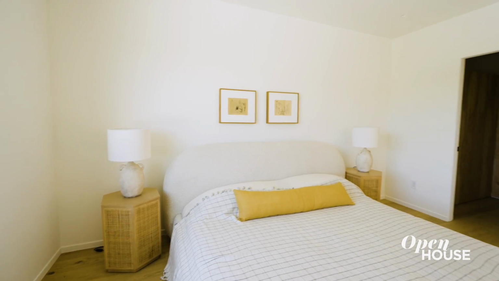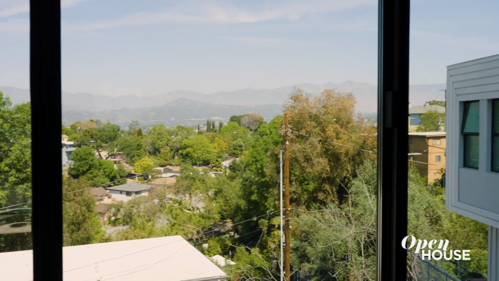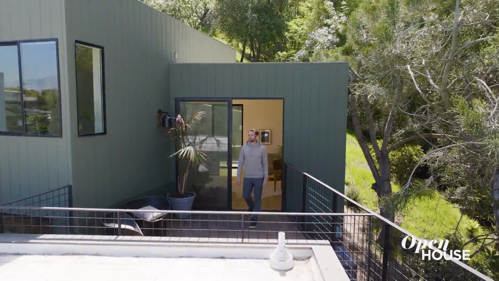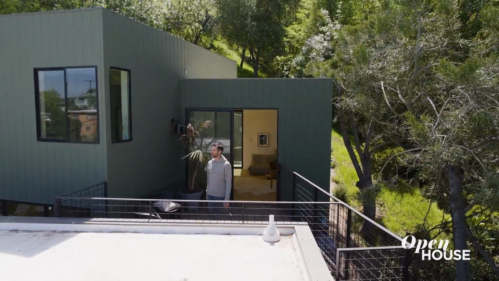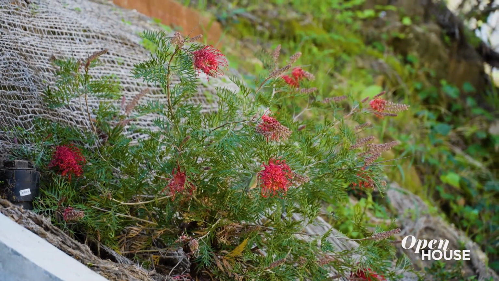The primary suite is perched up at the top of the house, private and secluded, but with great views out to the landscape. And also, through here, you can see to our house next door, Stack House. The primary suite also has an outdoor component as well, a private patio, which is nestled out in the forest behind the house.